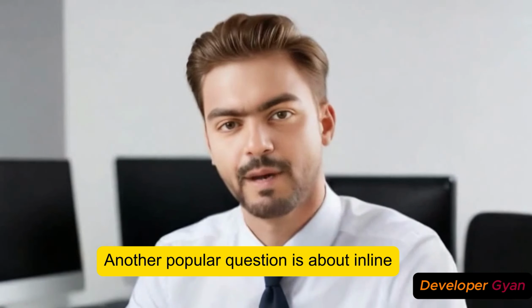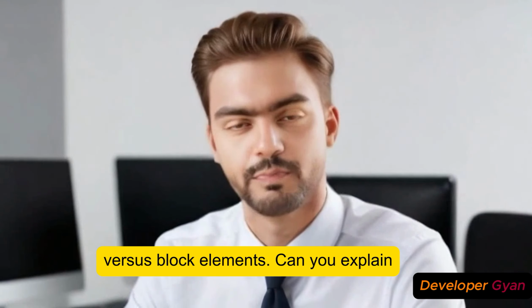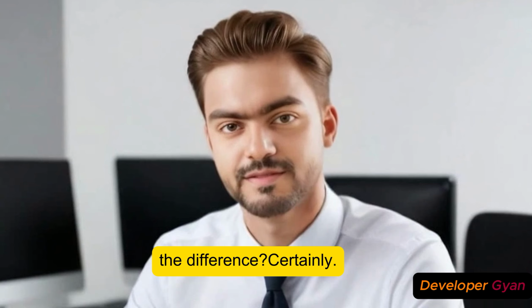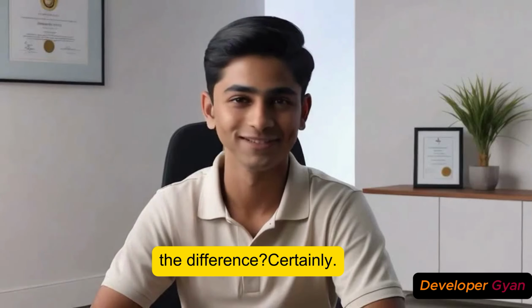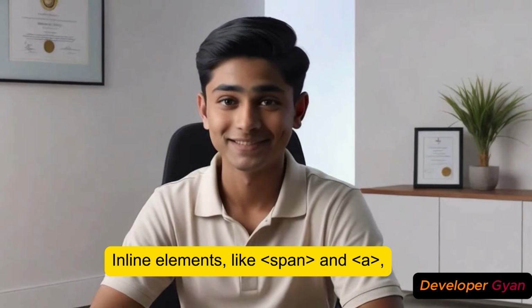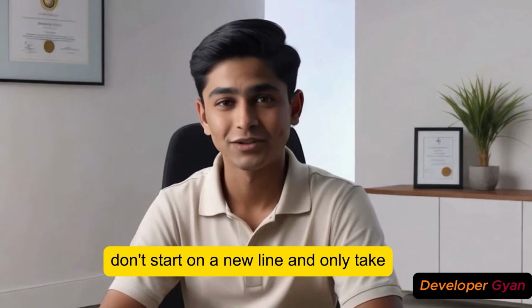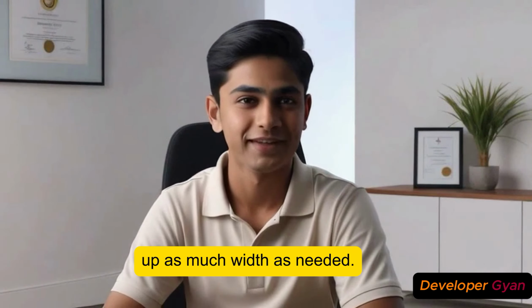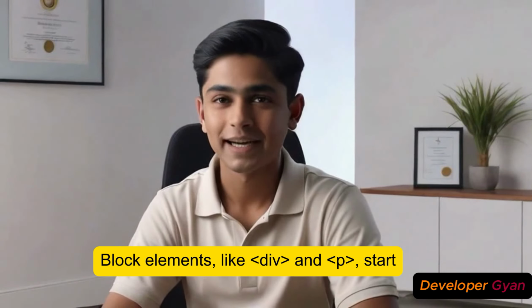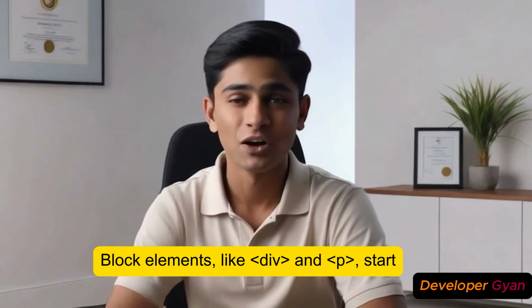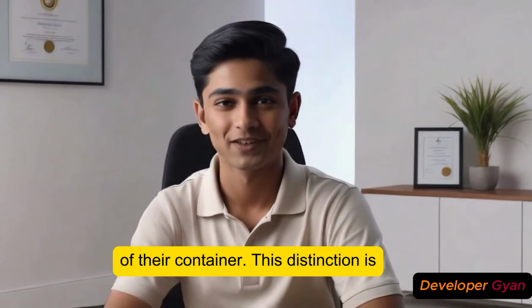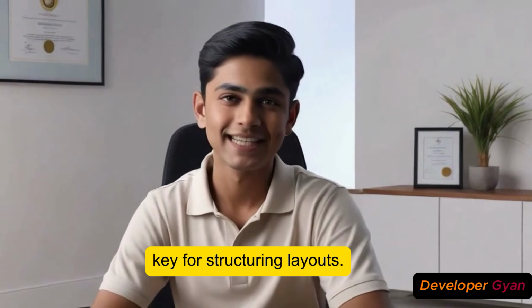Excellent. Another popular question is about inline versus block elements. Can you explain the difference? Certainly. Inline elements like span and a don't start on a new line and only take up as much width as needed. Block elements like div and p start on a new line and occupy the full width of their container. This distinction is key for structuring layouts.